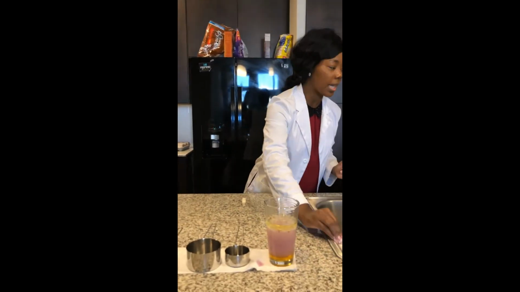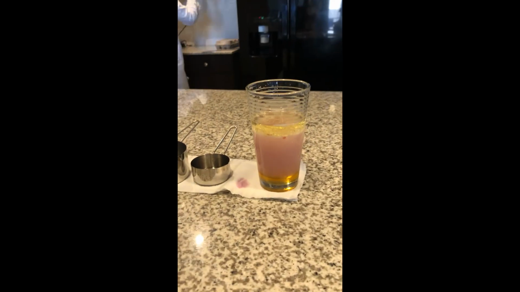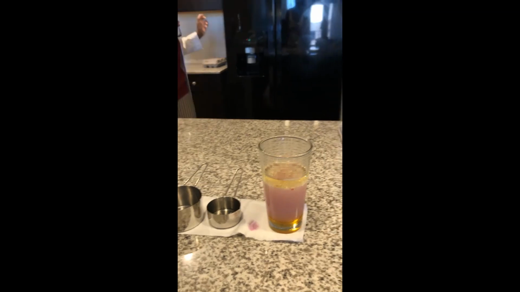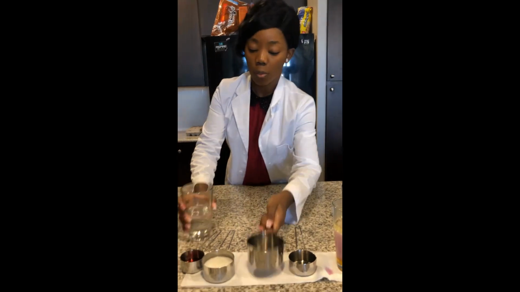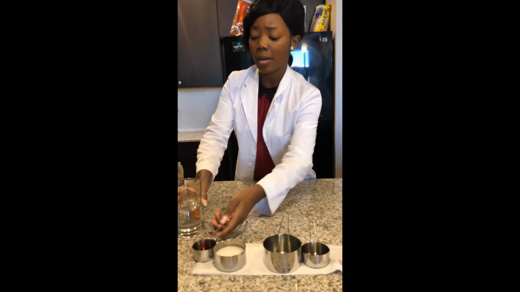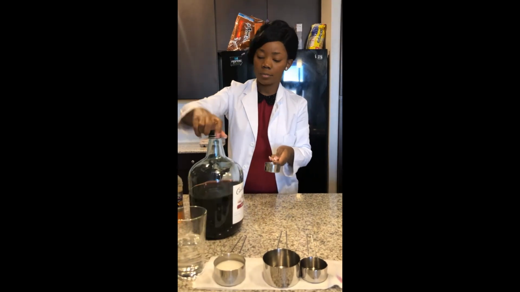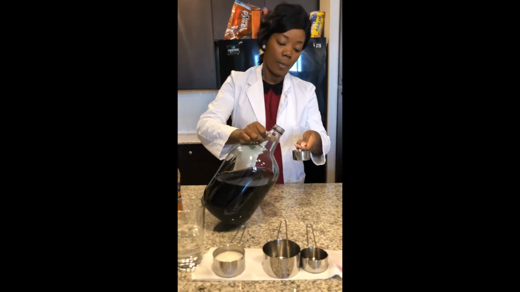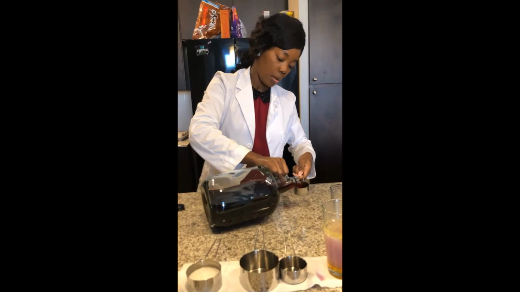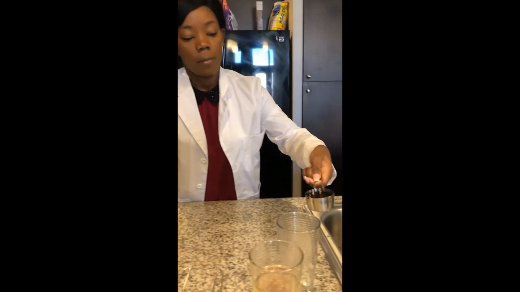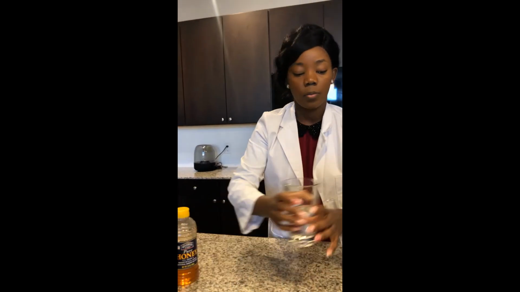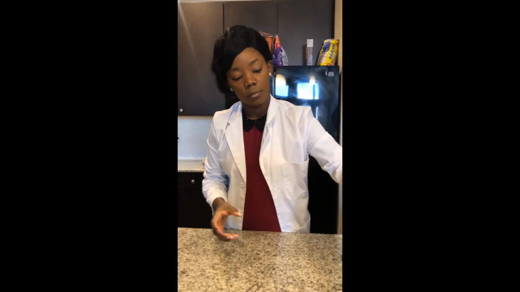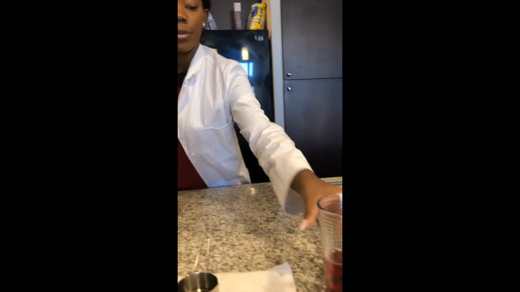Now we are going to try something else. I'm gonna grab another glass. Let's try to mix water and wine and see what happens. This time, I'm gonna try to put the wine first and then the water. I'm gonna put the wine and I'm gonna add the water. Beautiful.